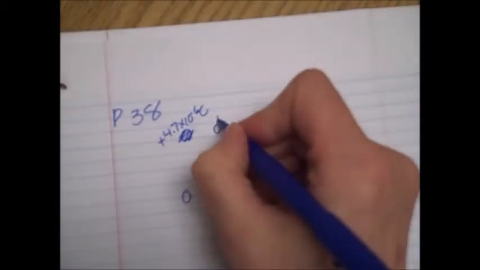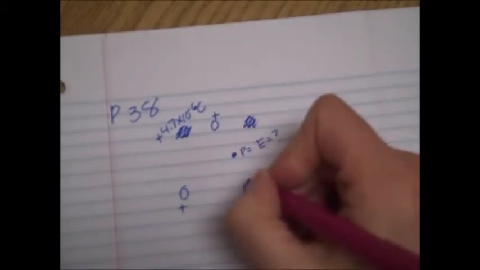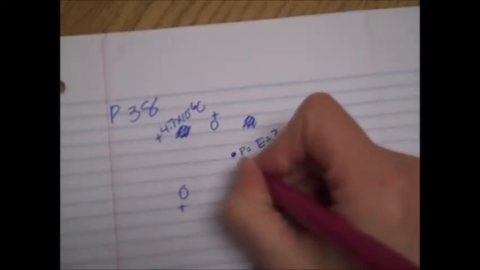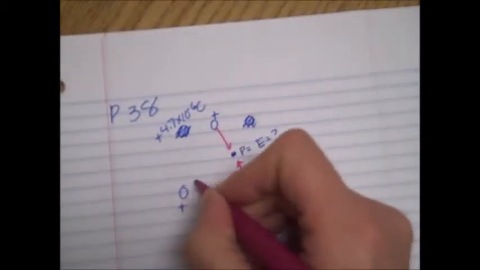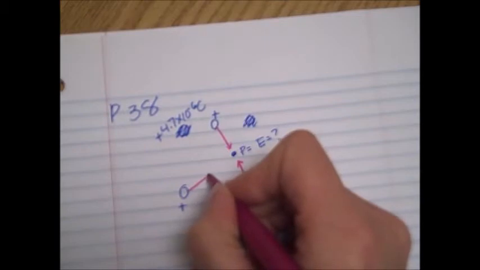Each of these is a positive charge, so the electric field goes away from positive. So the electric field here would be away from positive, and away from positive here.